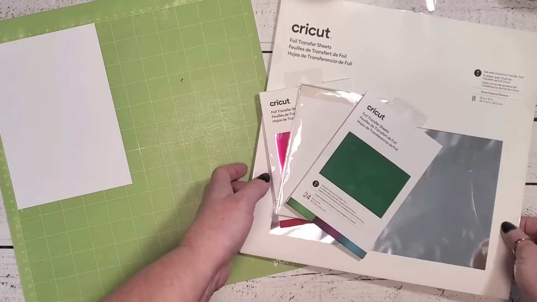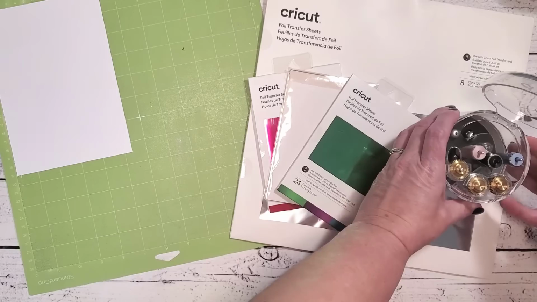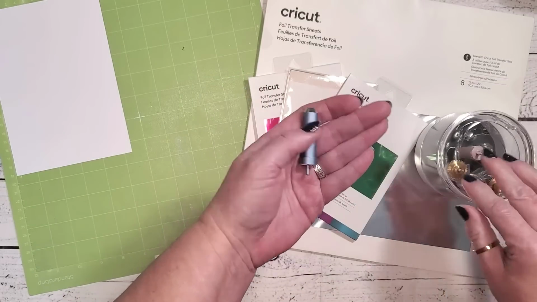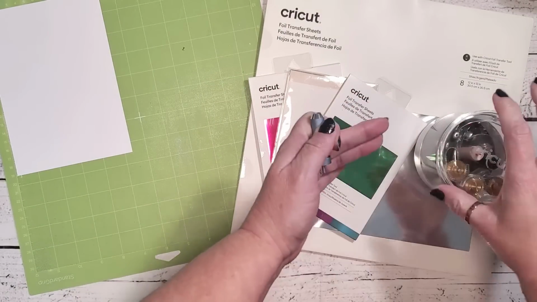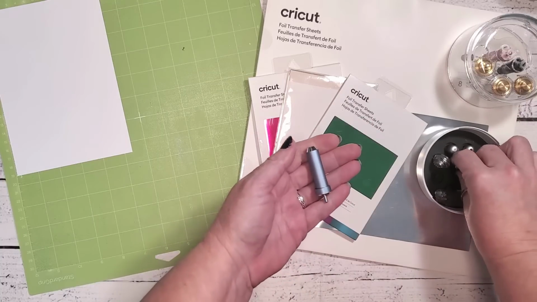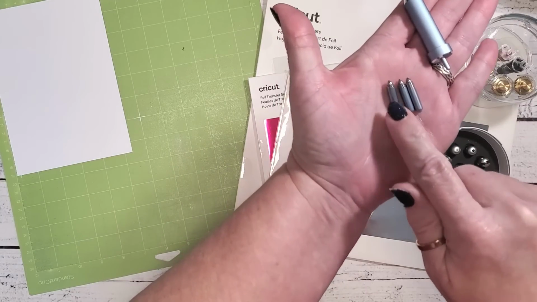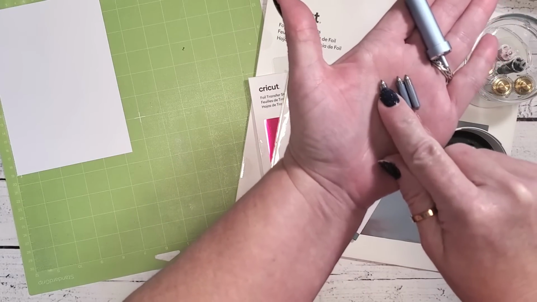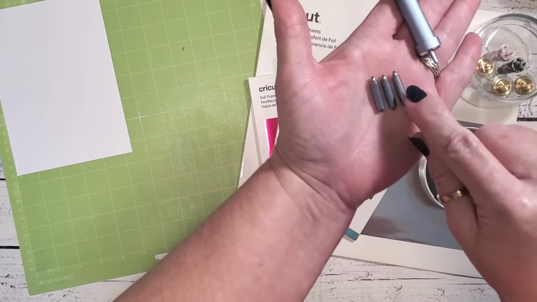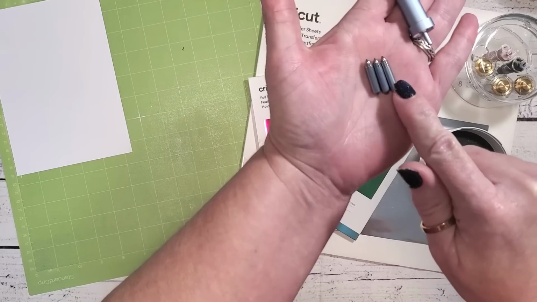Let me show you what the foil tool looks like. Like I said, this can be used in the Explorer and the Maker. It looks just like your blade housing, and it does have the little plunger at the top, and it's magnetic inside. And then you have 3 tips, okay? So we have a fine point, which is 1 line, a medium point, which is 2 lines, and a bold point, which is 3 lines. Okay, so fine, medium, and bold.